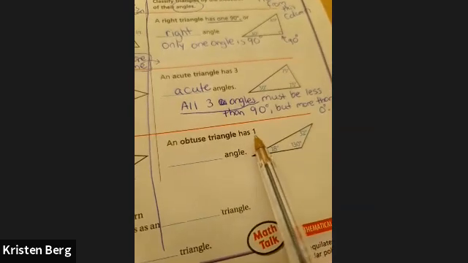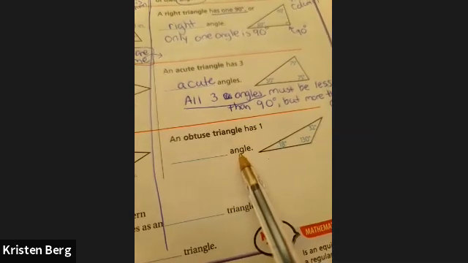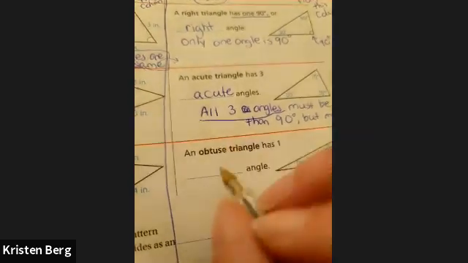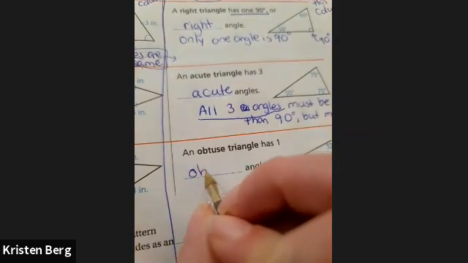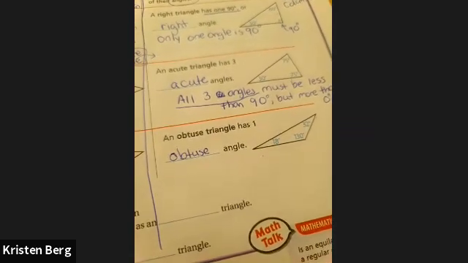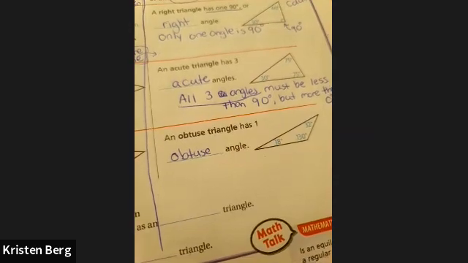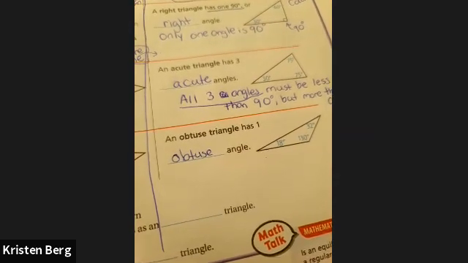And then an obtuse triangle has one blank angle. Well, this is obtuse. How I remember it is, with obtuse you kind of hear obese, and obese just means large, very large. So that's how I remember it, but you guys can remember however you would like to.